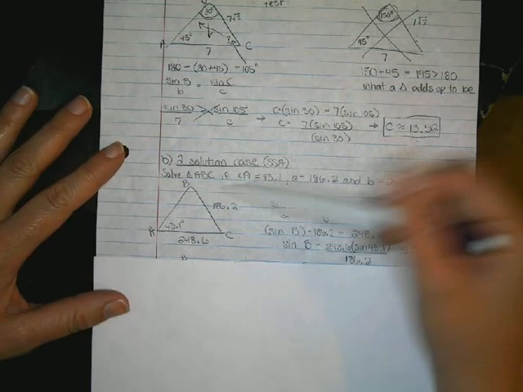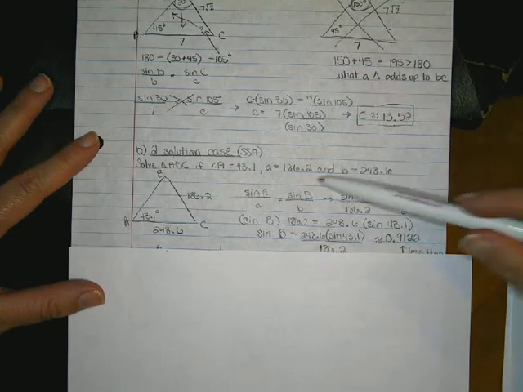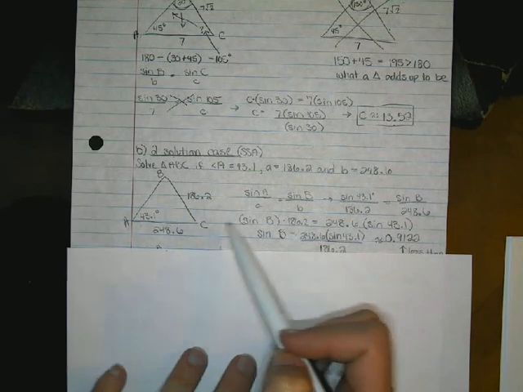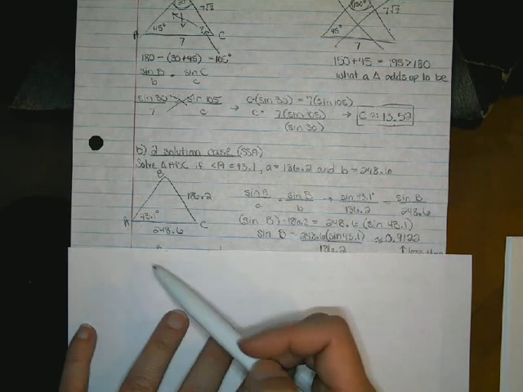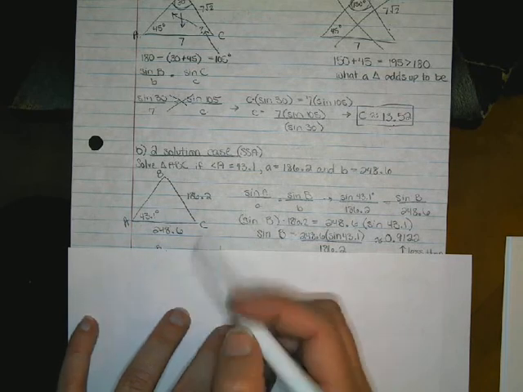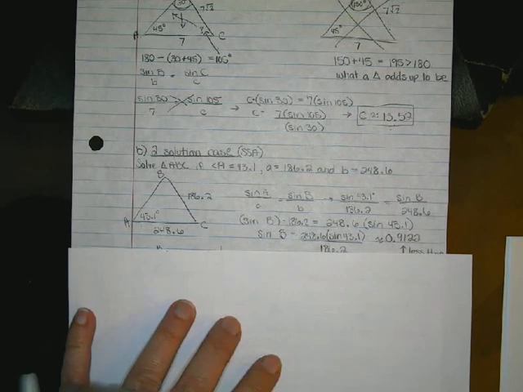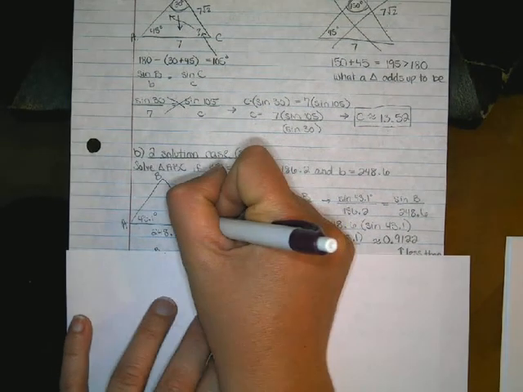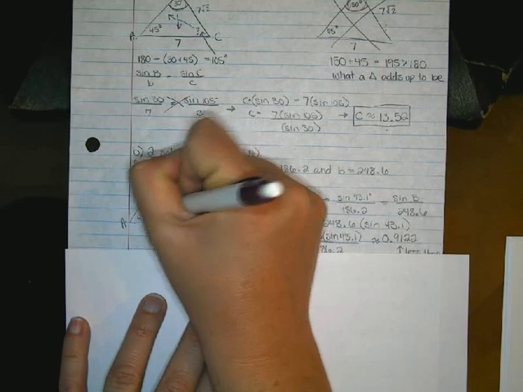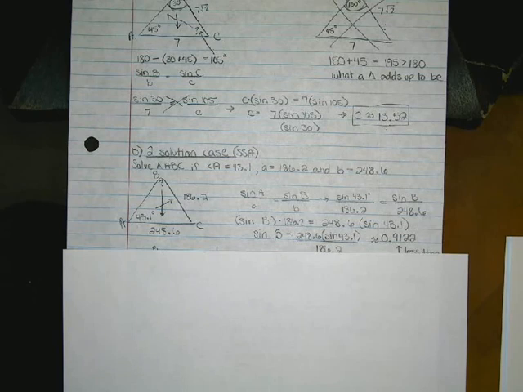So it says solve triangle ABC if angle A is 43.1 degrees, a is 186, b is this. So I filled in the triangle. That's part 1. I have to find angles, I have to find sides. So really it doesn't matter what format you use. But because I have 2 sides, I'm going to start by finding this angle right here, because I know the side.